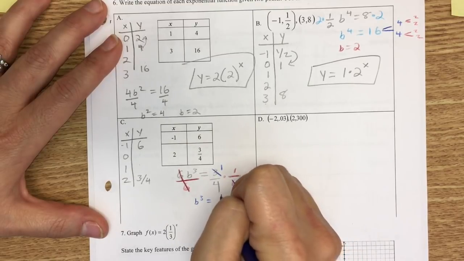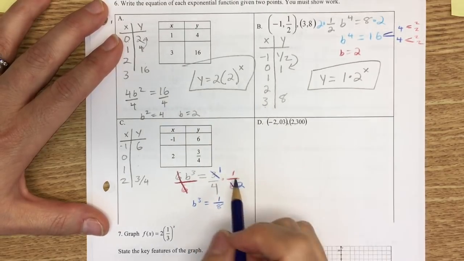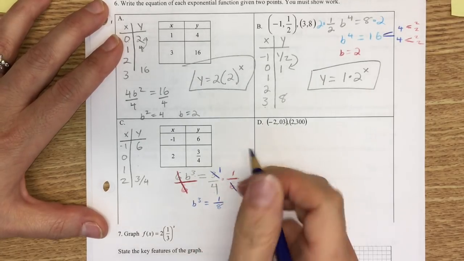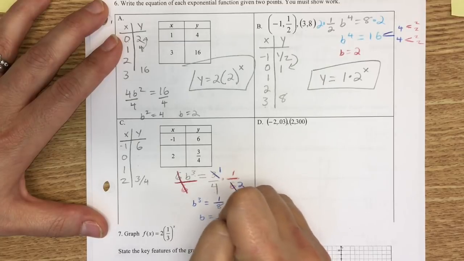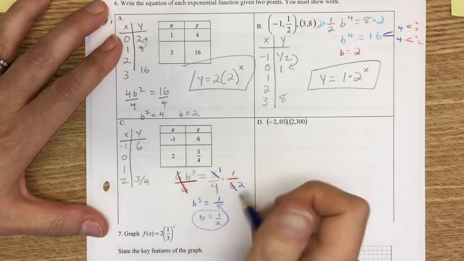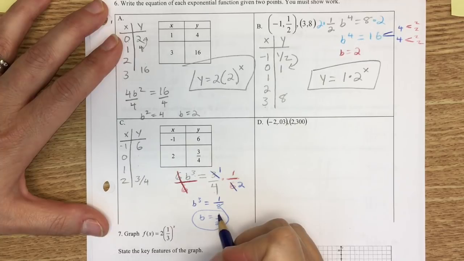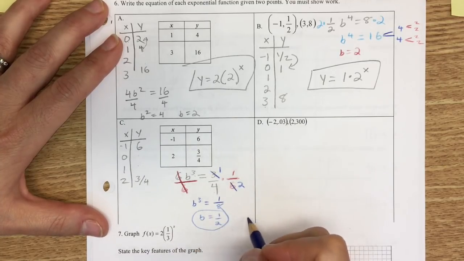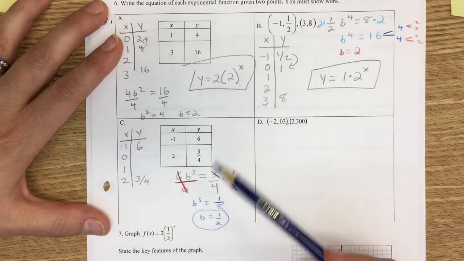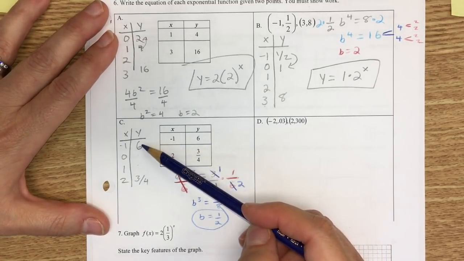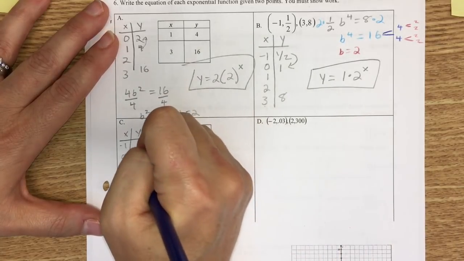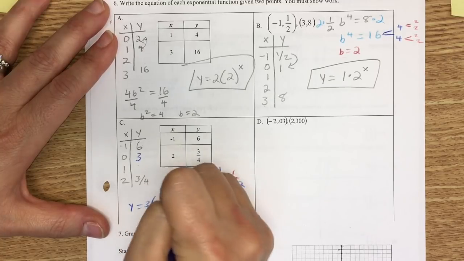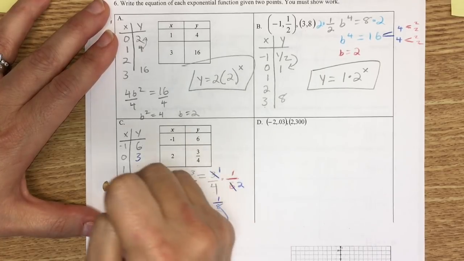4 times 2, that's going to be 1/8, which I don't really need to do because I know I'm looking for what multiplies 3 times, and this is 4 times 2, so obviously it's going to be 1/2 because 3 1s give you 1, and 3 2s will give you 4 times 2. Go back up to my equation. 6 times my base of 1/2 gives me 3, and so now my function is y equals 3 times 1/2 to the x.